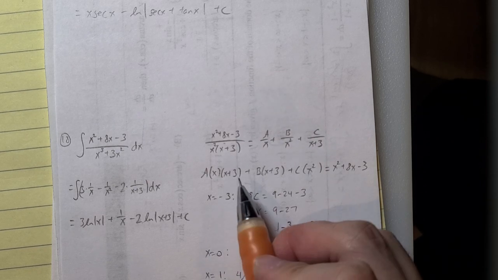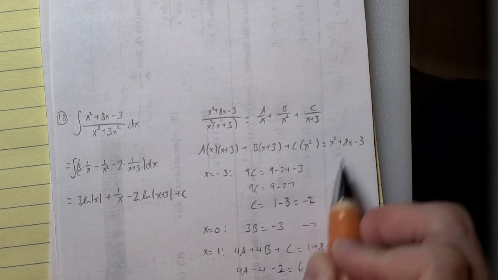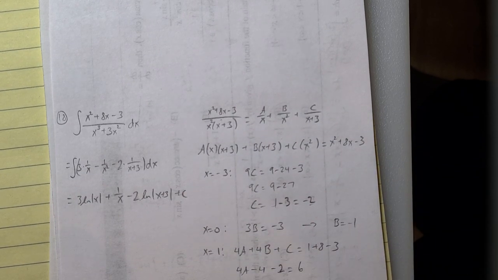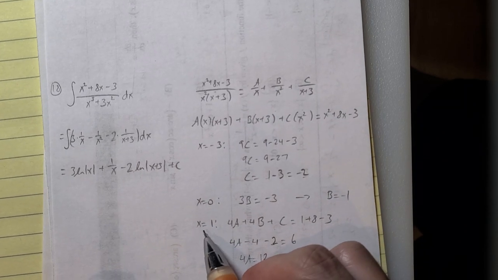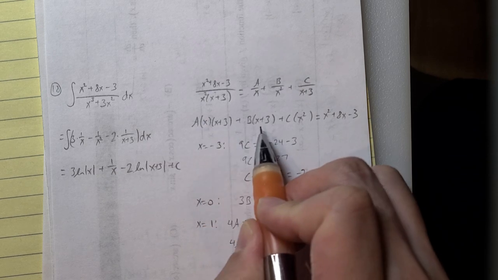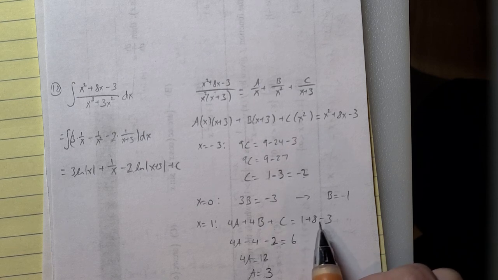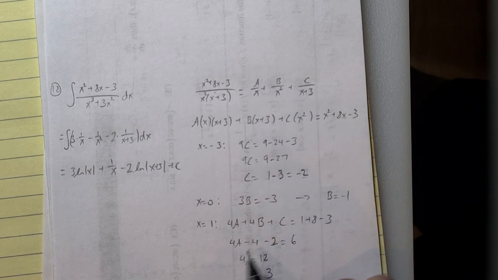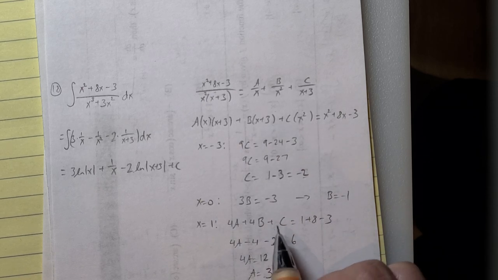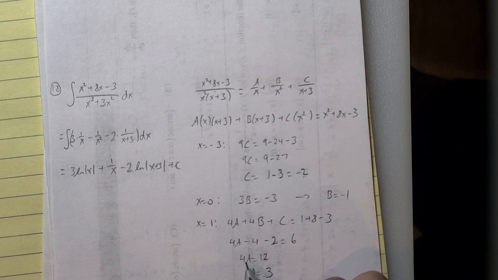We plug in x is 0. Why? Because this would go away and this would go away. So 3B is equal to minus 3, so B is equal to negative 1. We plug in a last number like x is 1, it doesn't matter what number. x is 1 will probably be easy. So we get 4A plus 4B plus C is equal to 1 plus 8 minus 3. We know what C and B are, so we can find A. So 4A minus 4, because 4 times negative 1, and C is negative 2, so minus 2, is equal to 9 minus 3, which is 6. So 4A is equal to 12, A is equal to 3.